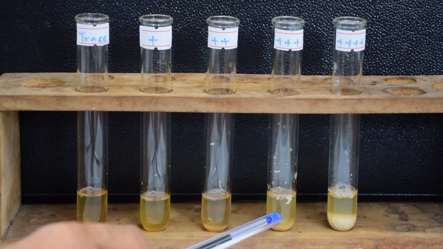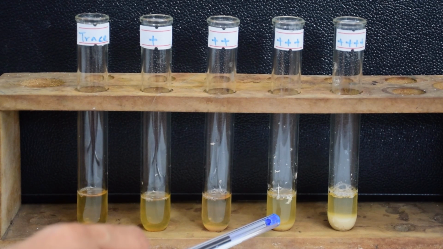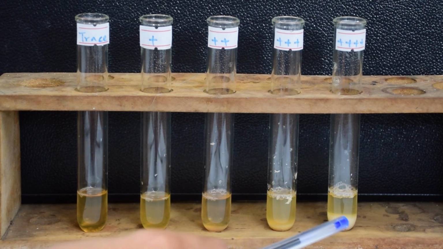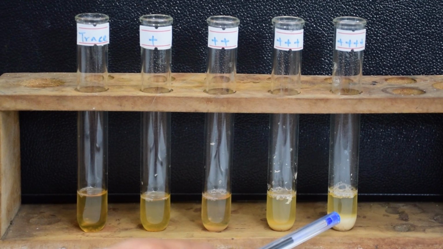And this you can see turbidity with granulation and flocculation, which roughly quantitates to around 200 to 400 milligram per deciliter of protein. And here you can appreciate clumps of protein, which quantitates to a protein of more than 400 milligram per deciliter.